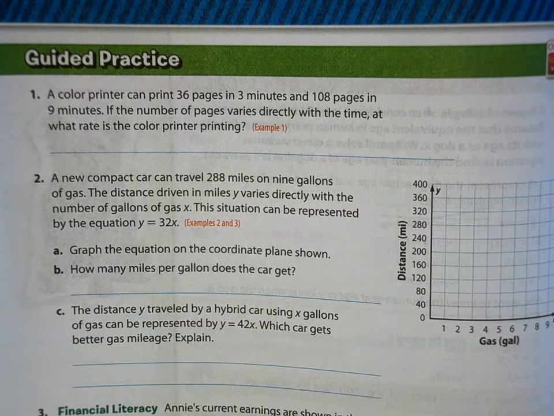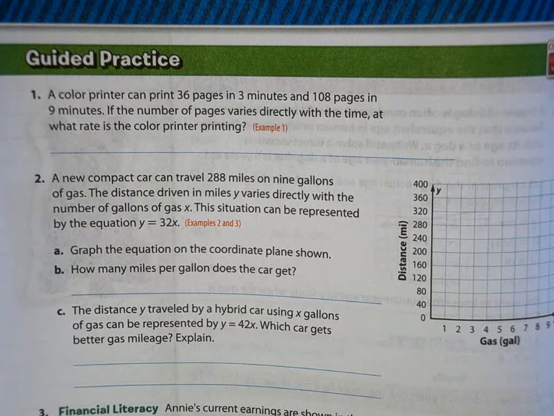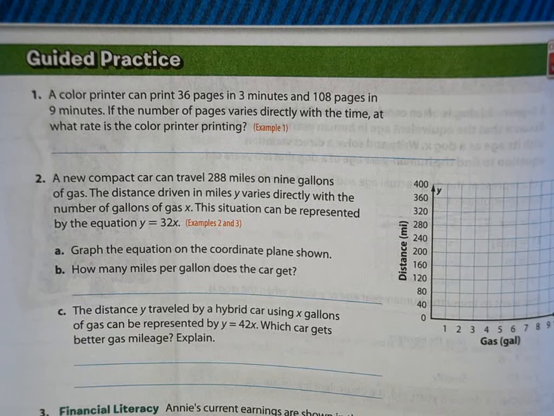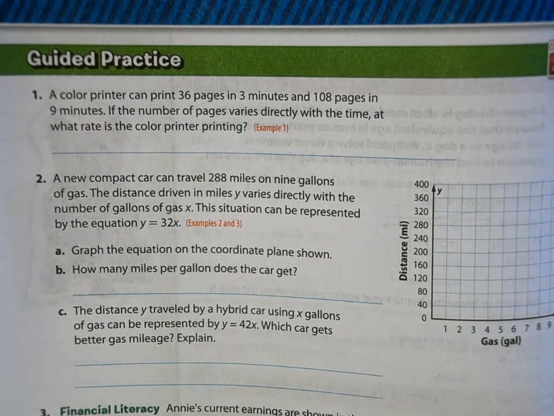So it says that we have a color printer, and it can print 36 pages in 3 minutes and 108 pages in 9 minutes. If the number of pages varies directly with the time, at what rate is the color printer printing? So we have a certain amount of pages over time. We have a y over x problem. And you're probably starting to see what you might do to set it up. But just in case you're not, what's 36 divided by 3? And what's 108 divided by 9?